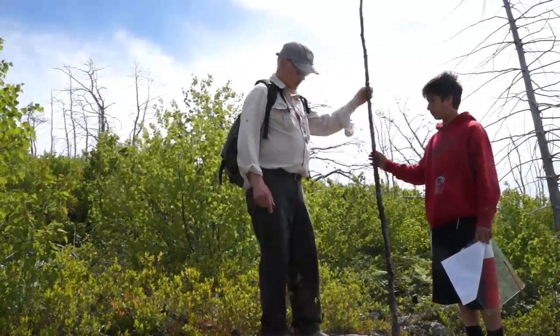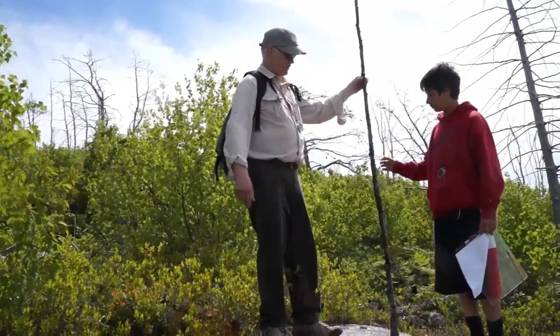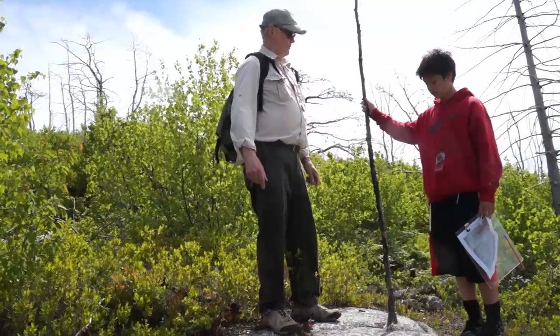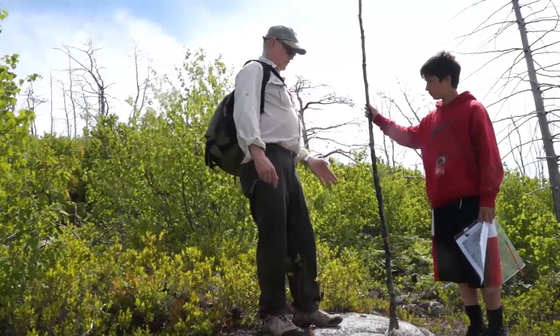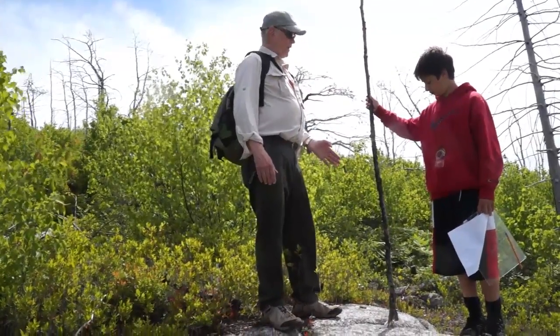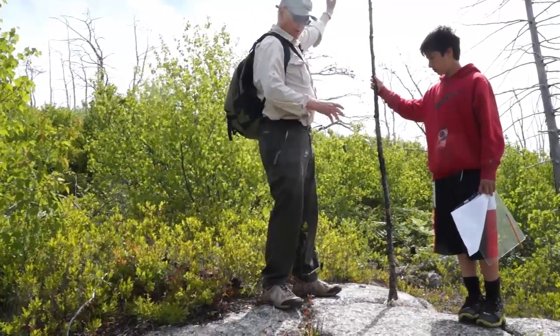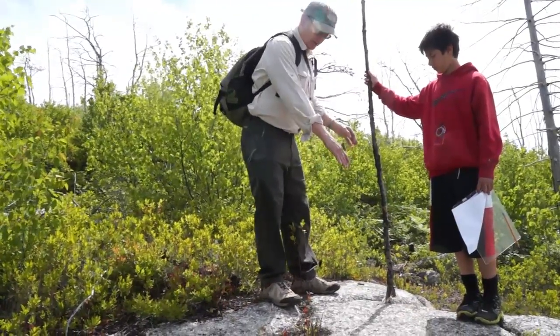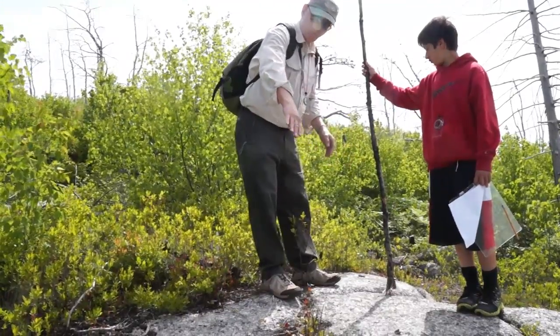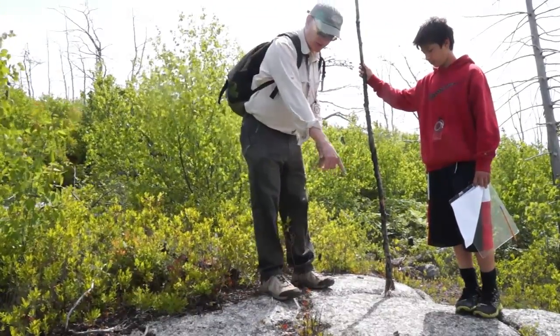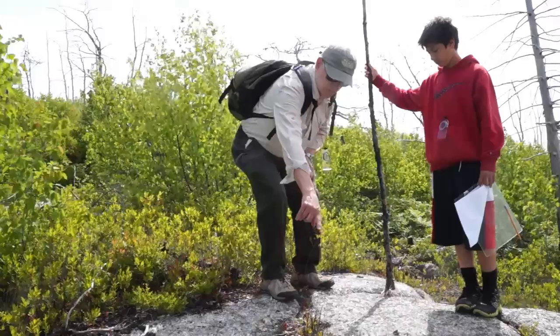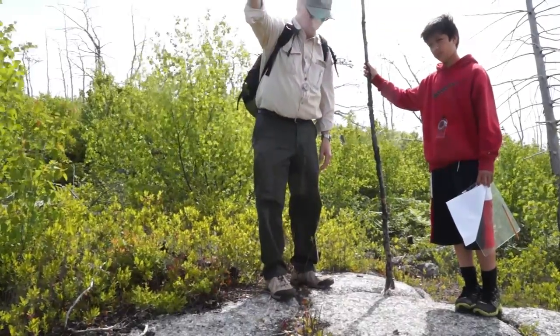So if we hold the stick up in this position, you can hold it, Kai, it'd be helpful. I'm holding the stick up fairly vertical, as much as we can tell. We'll be able to tell from the shadow of the sun, which is up here, the shadow of the sun on the stick will point in that direction. If you can see that, there's a shadow, almost like a line, pointing in a certain direction.